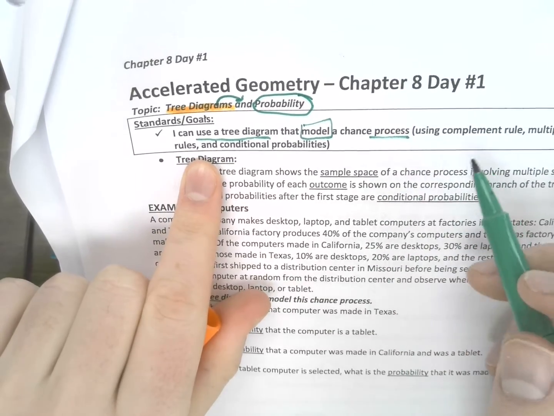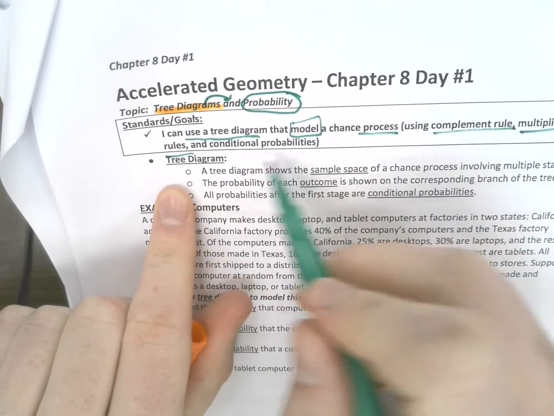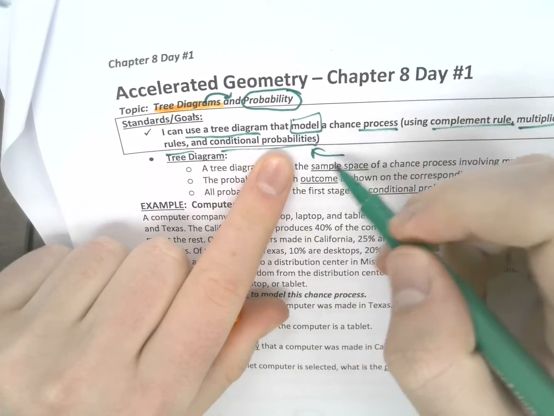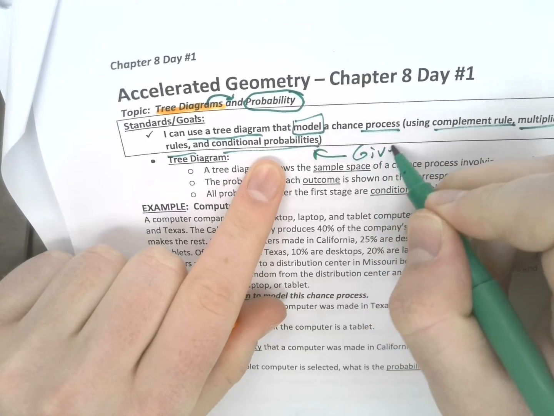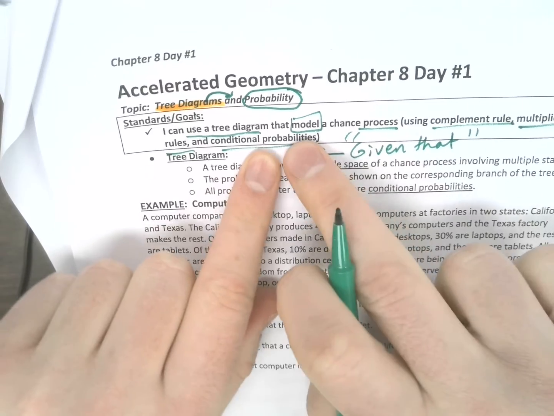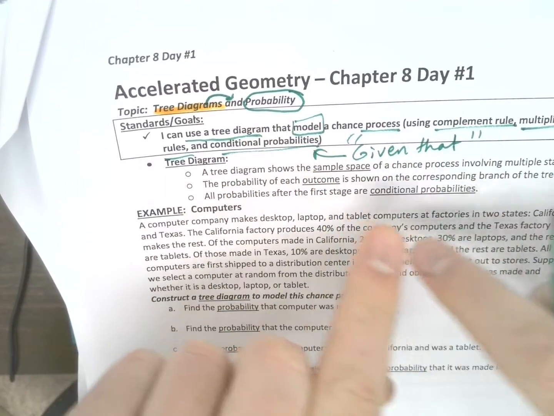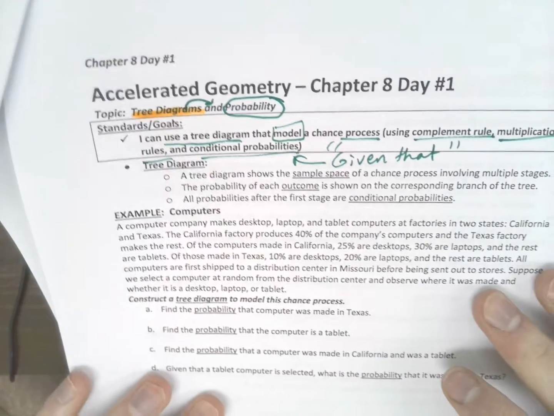And we use a few rules that you're going to learn about a little bit later, the complement rule, multiplication rules, and conditional probability, which we have seen before, the whole given that principle. Given that this, what would the probability be of that?